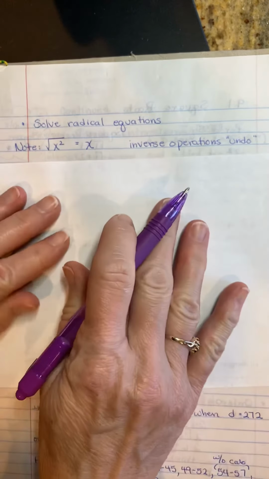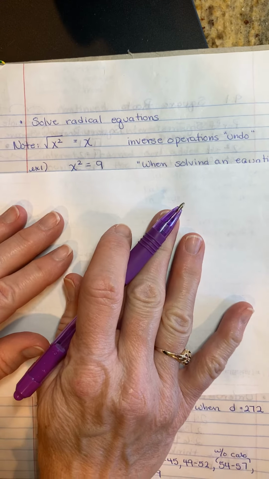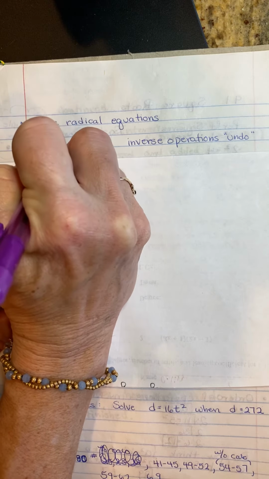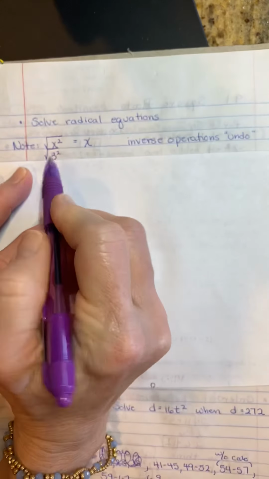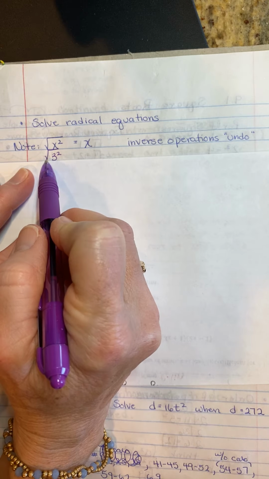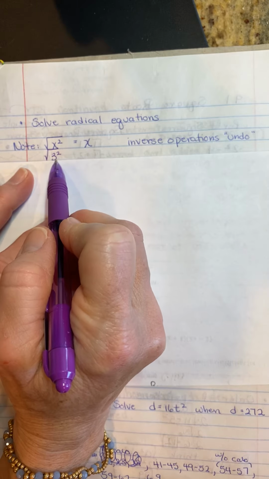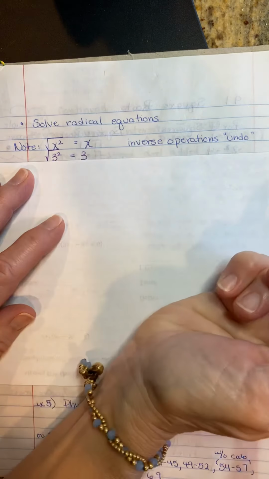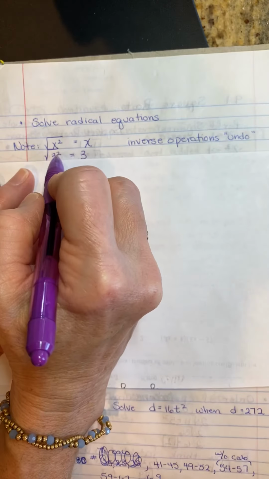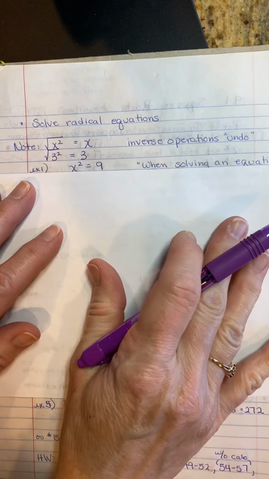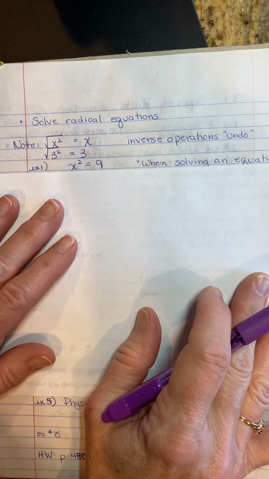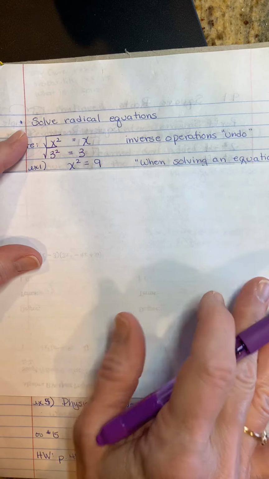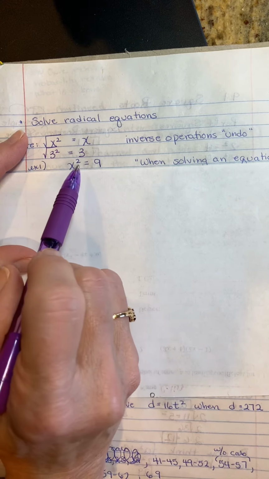So if you are given, evaluate the square root of 3 squared, you can say this is a square root of 9, but why? Why do that operation? Just say that's going to be 3, right? The square and the radical undo each other. All right, we're going to use this property to solve equations involving square roots.